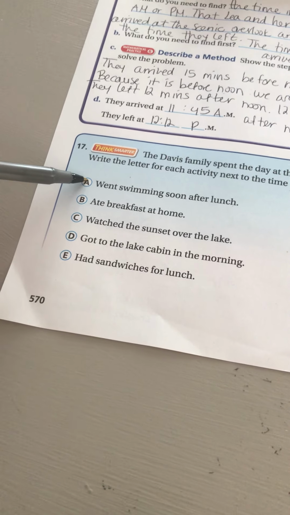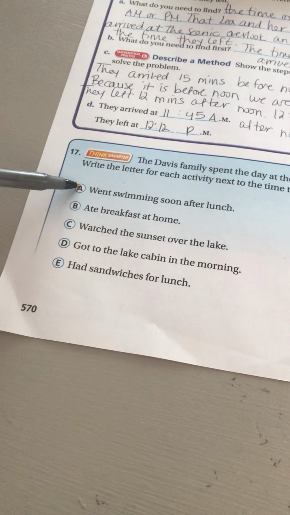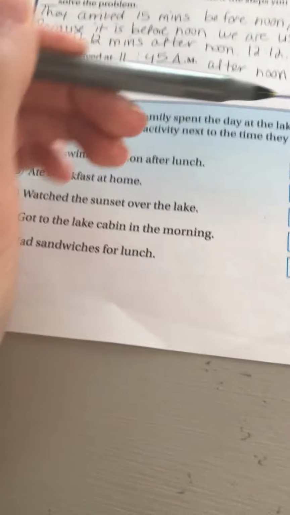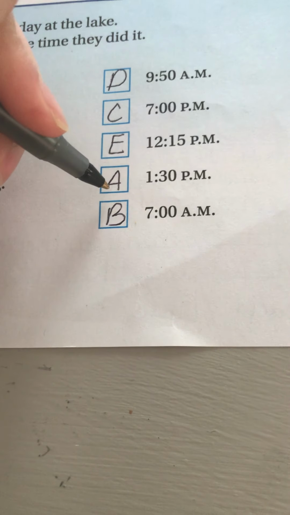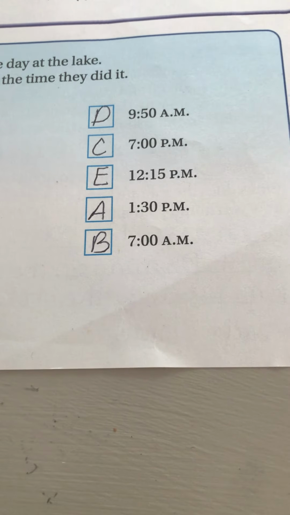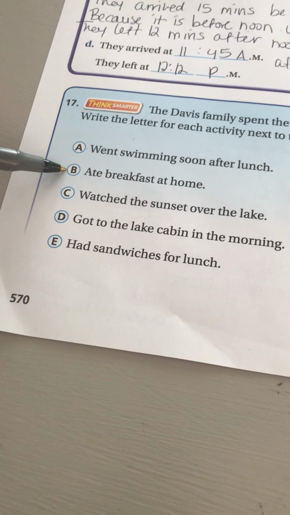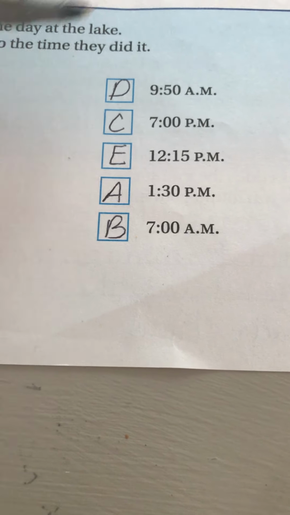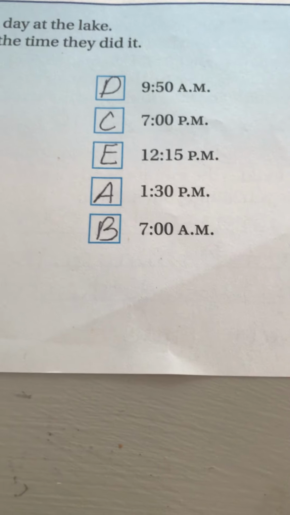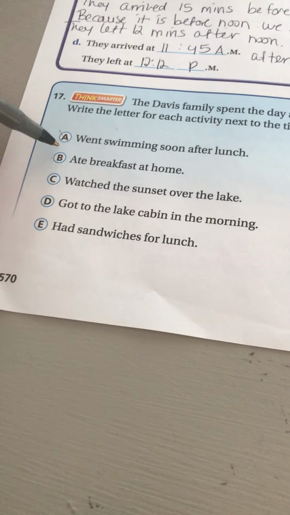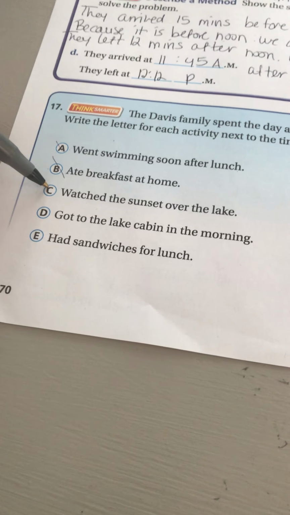Letter A says, went swimming soon after lunch. So I put A for 1:30 p.m. because that's a little bit after lunchtime. And it's a swimming activity, which is usually done in the afternoon. B, ate breakfast at home. I put that for 7 a.m. because out of all of them, that makes the most sense. And again, process of elimination, you want to cross out the ones you use.